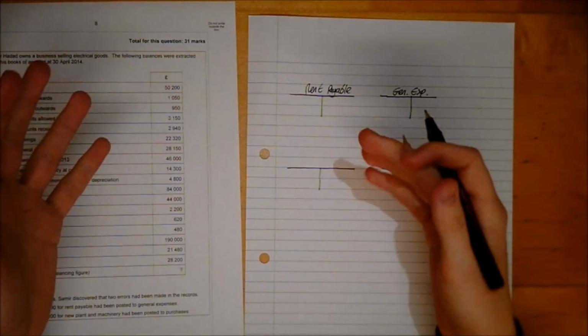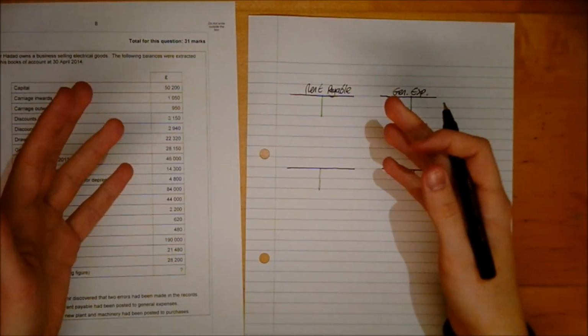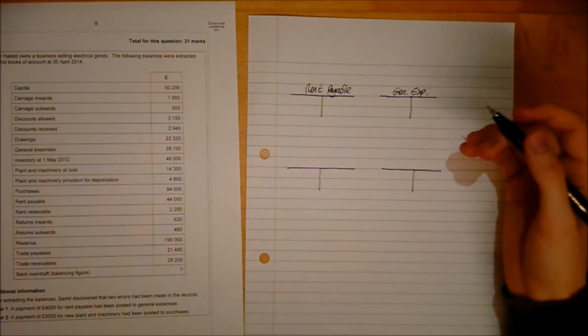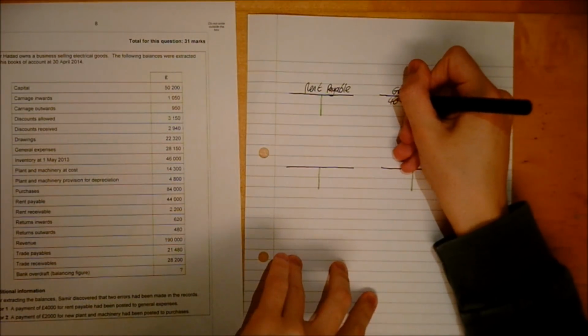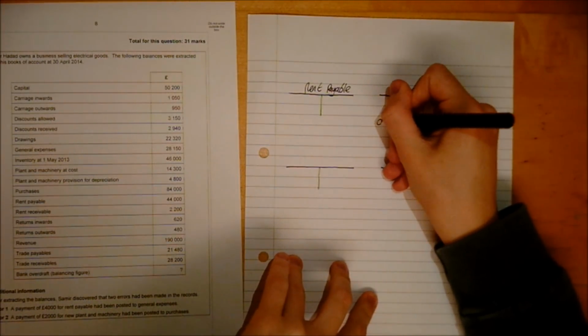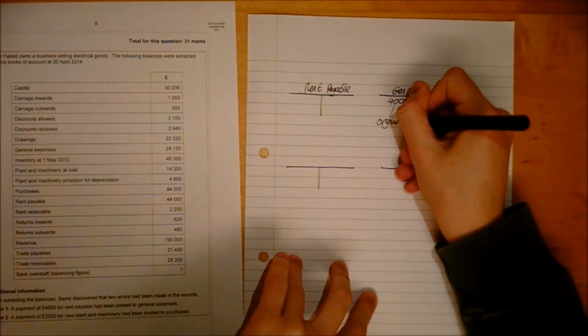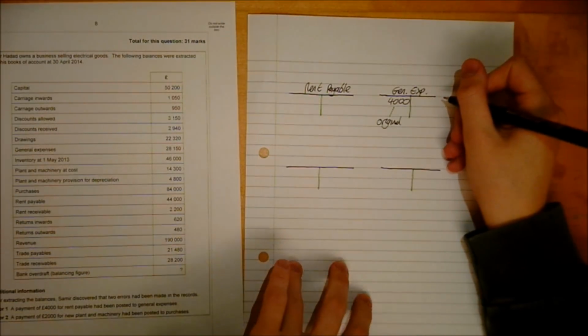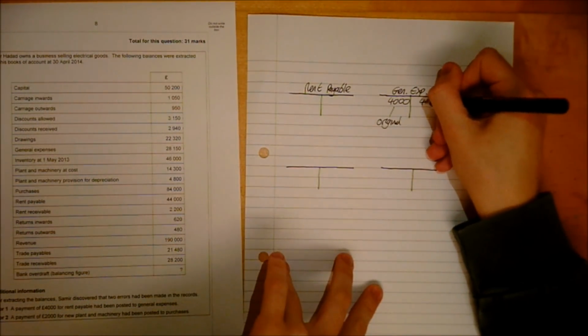So a payment for £4,000 for rent payable. They're both expenses, but it has been posted to general expenses. If you pay for an expense, it goes up on the debit because expenses go up on the debit. So what we've accidentally done is made a payment for general expenses. That is the original error. So we need to correct that straight away, that £4,000. So we just credit it.